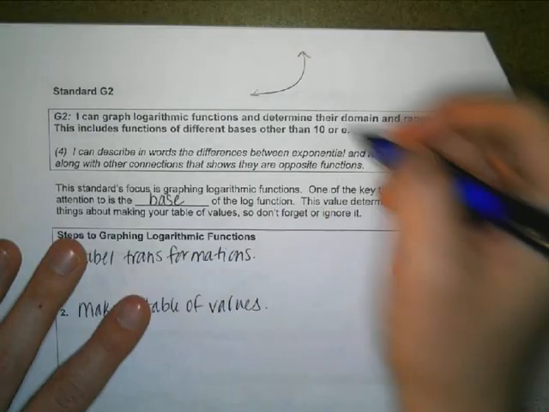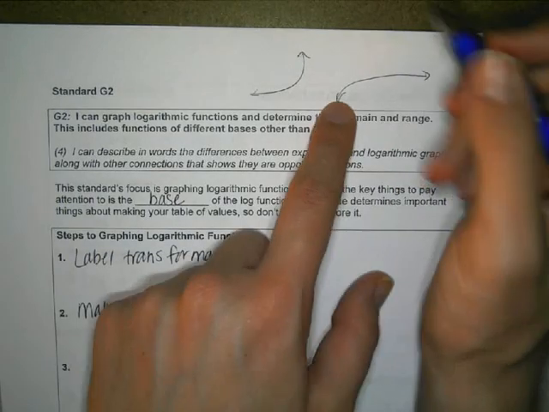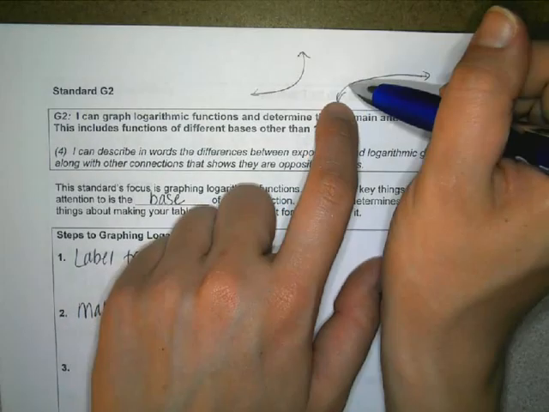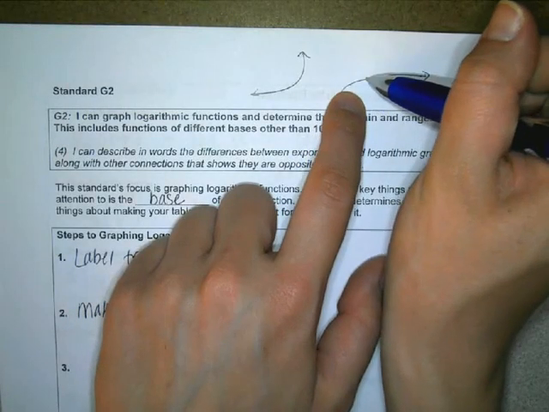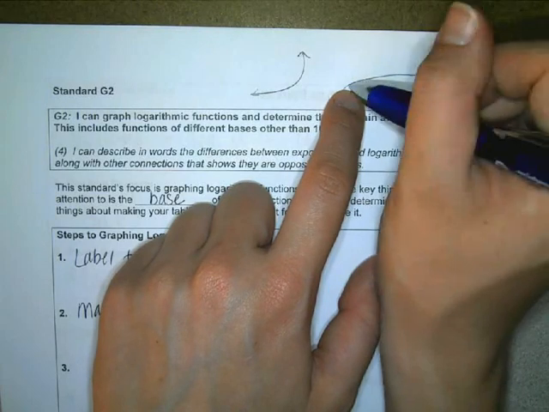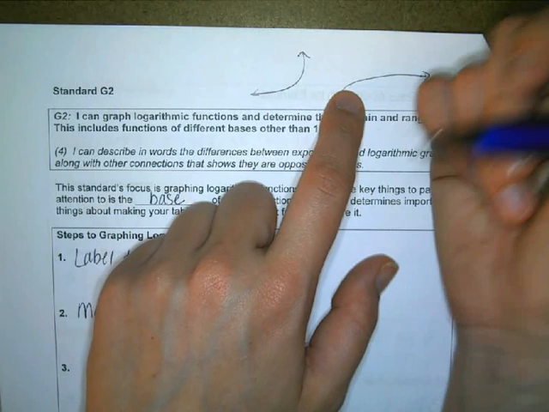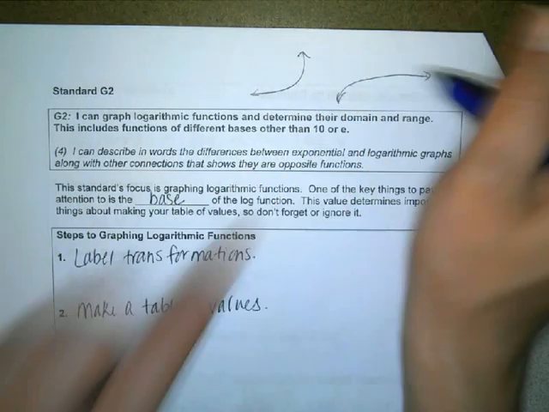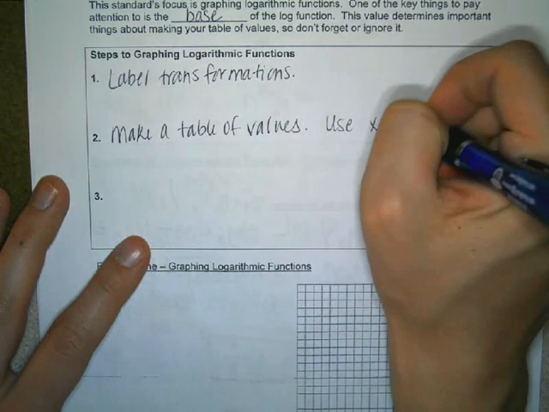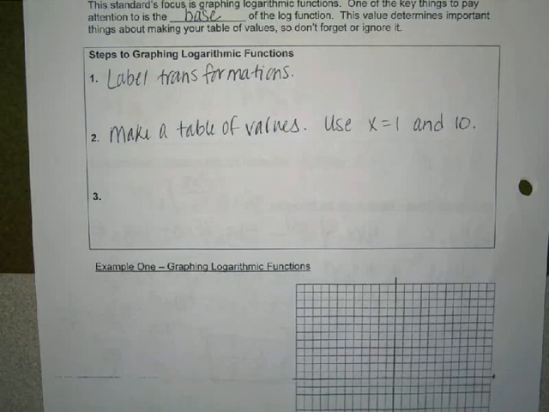But with a function that grows very slowly, like a log, we want to pick points that are far apart, because if we picked 1 and 2, let's say, and we plug those in, there's not going to be much of a difference. You're not going to be able to see much of a curve because it's not going to be much bigger at 2. So we're going to select just 1 and 10 to make our table of values.